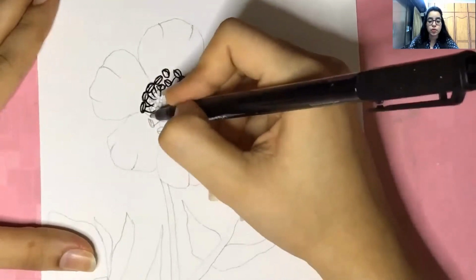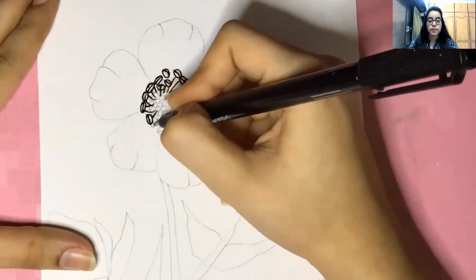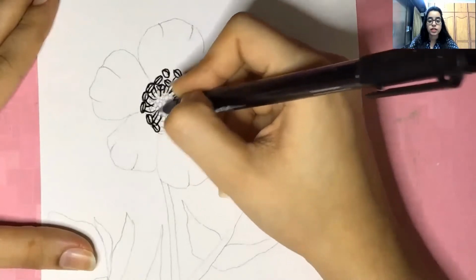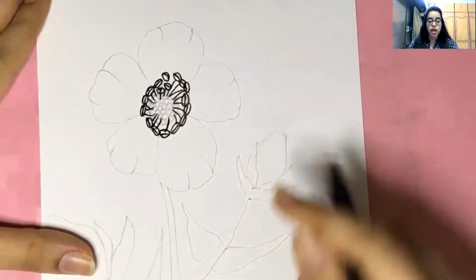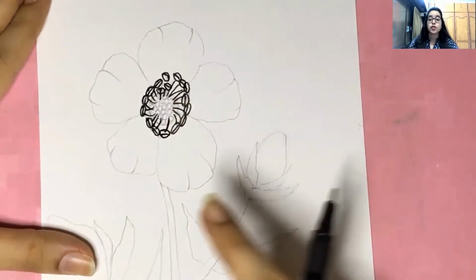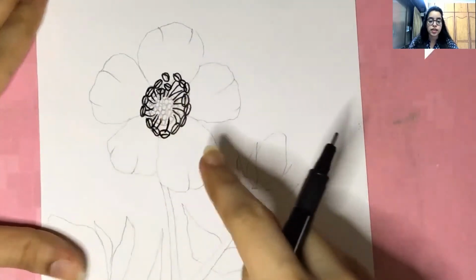So just adding some pollen grains at the side, just covering it with this black ink pen over here. Don't worry, as I said, if you're not using black pens, you can just completely skip this process.